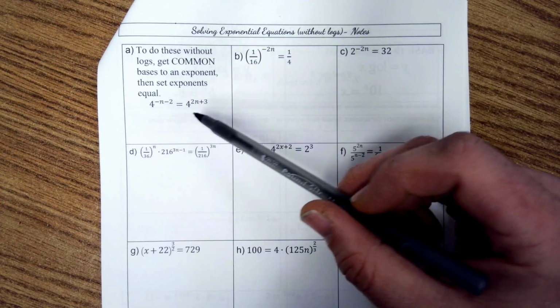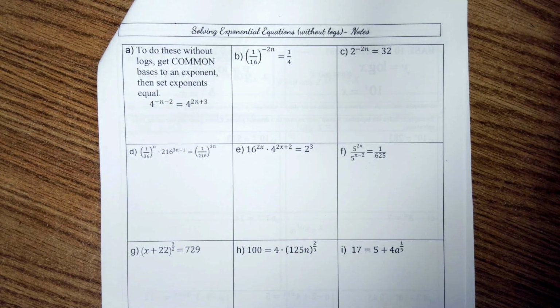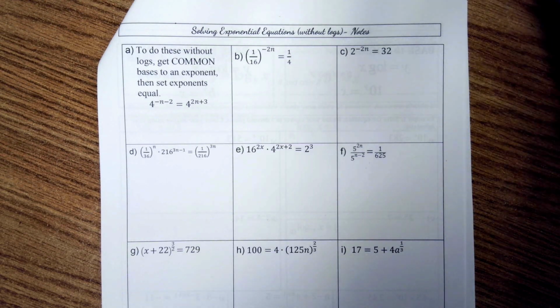So, in order to solve exponential equations, if you don't have a calculator or you're not allowed to use it, you can always change the bases to be the same and then deal with your exponent and radical rules as they are.